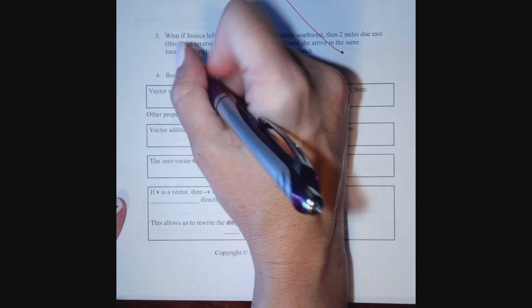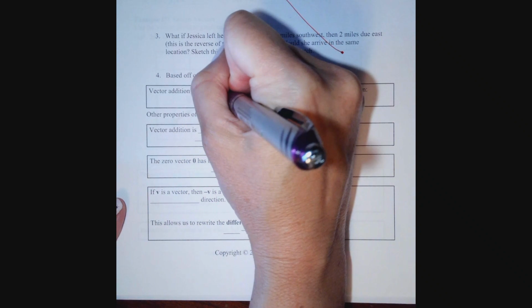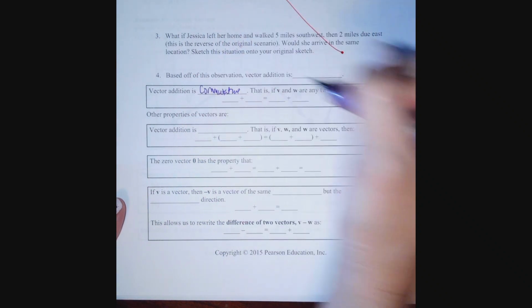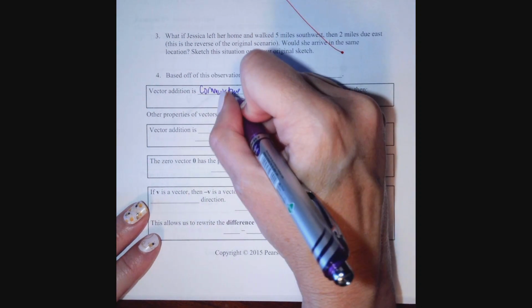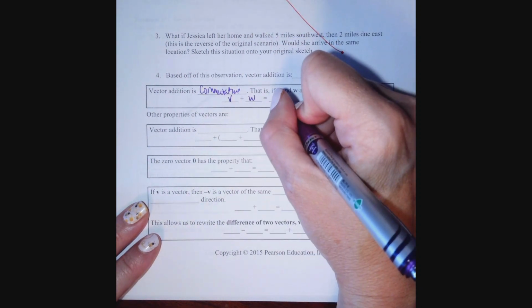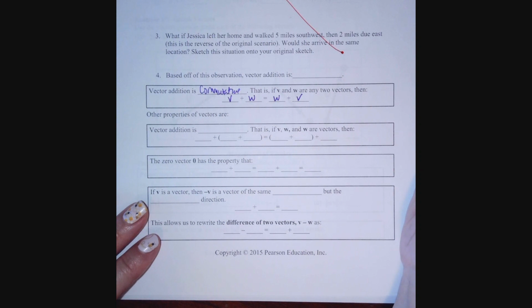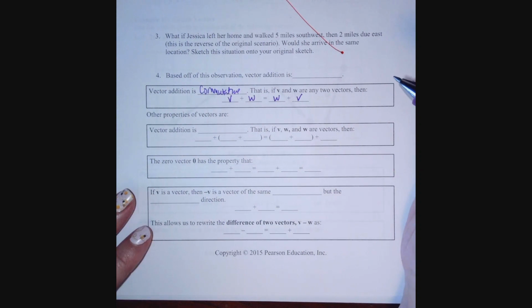Vector addition is commutative. That means that if V and W are any two vectors, then V plus W is the same thing as W plus V. Just like our regular integer addition is commutative. 2 plus 3 is 5, 3 plus 2 is also 5.